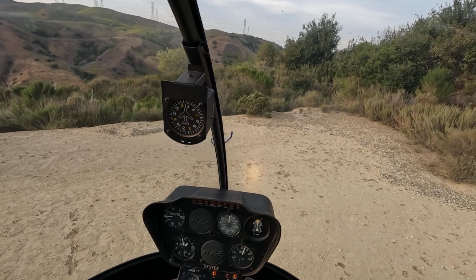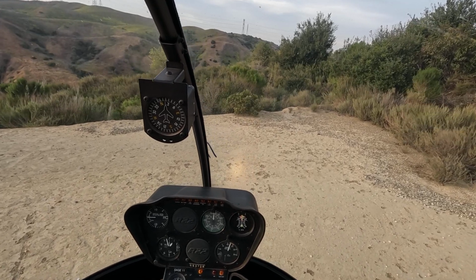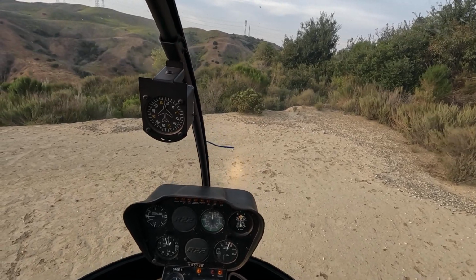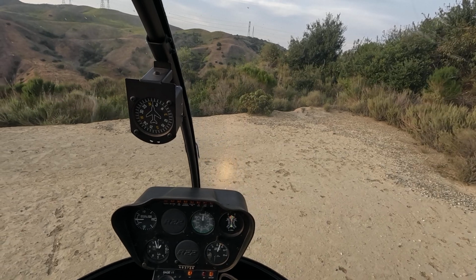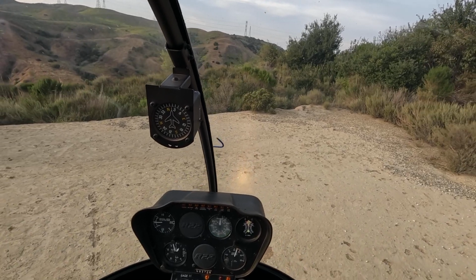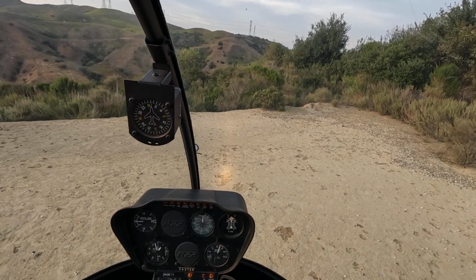Good job. Thank you. Also the traffic pattern that you imagined in your head, this is crosswind, base. Actually nice. Also what you chose, going from south to north, it's a good decision.